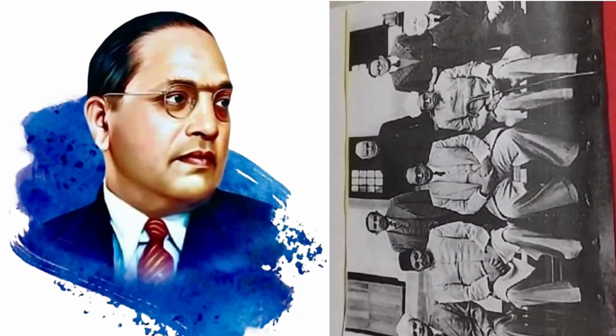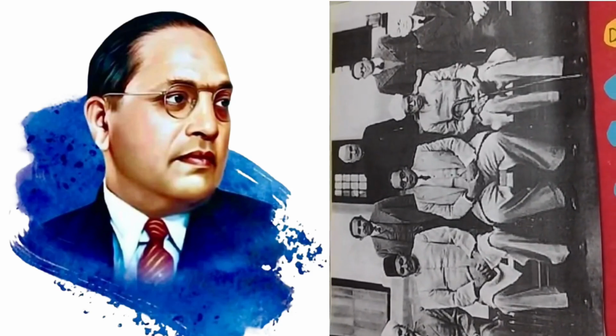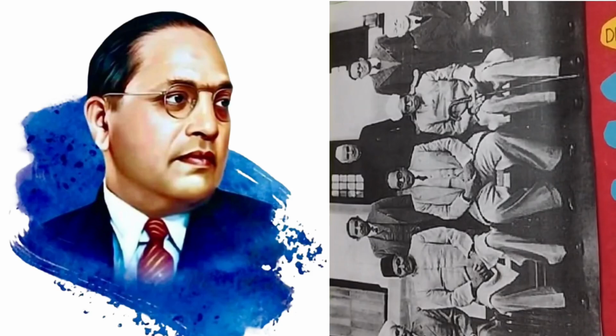Dr. B.R. Ambedkar and some more members made the constitution and were in the drafting committee also.